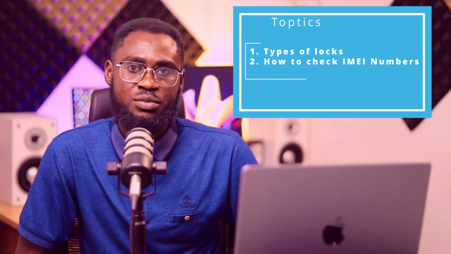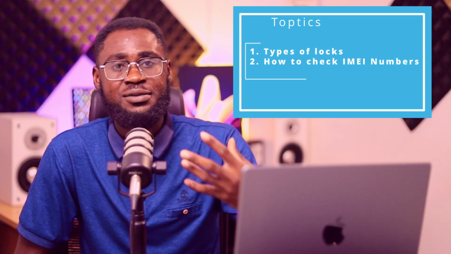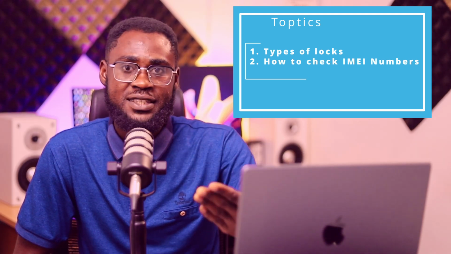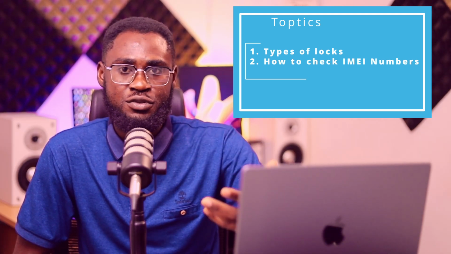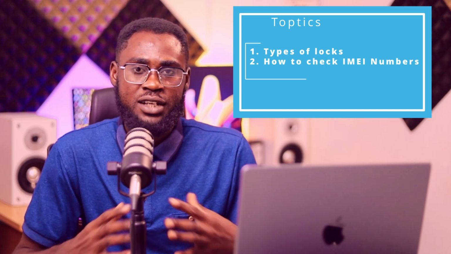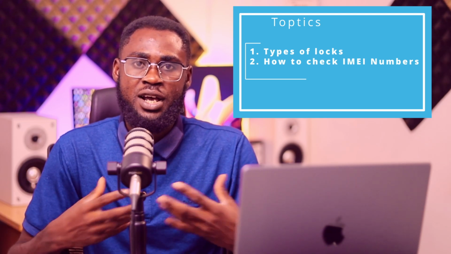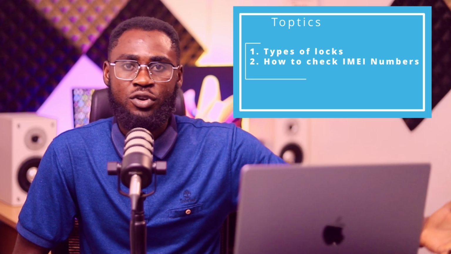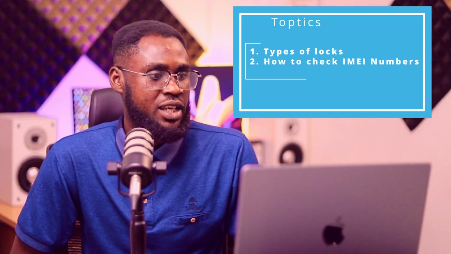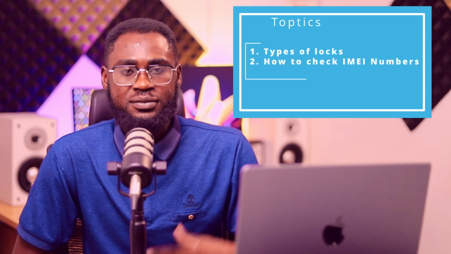So, starting from the bottom, it is very important for you to be familiar with the types of locks, because if you don't know the type of lock you are holding or you are facing, it is very hard for you to proceed to the next level, right? So it's very important for you to know the type of locks. So anytime any customer hands you any type of lock, you just know what to do, right? So it's very important. And also how to check IMEI number on your phone.